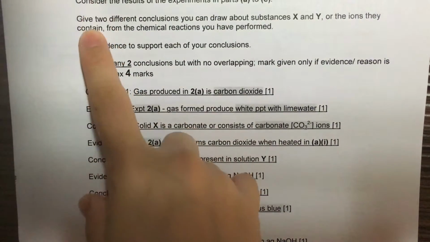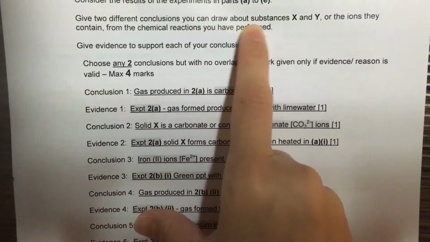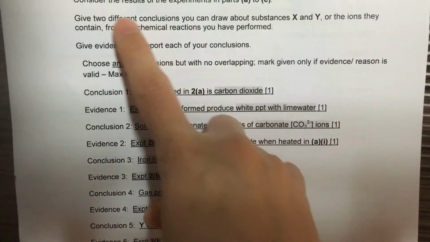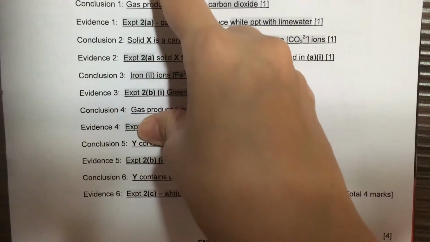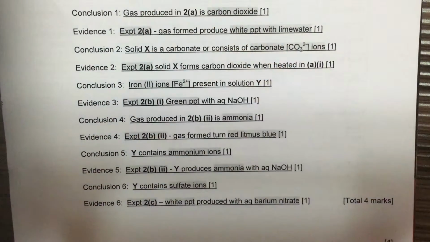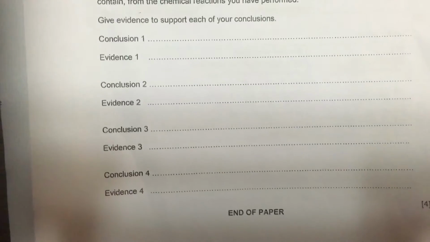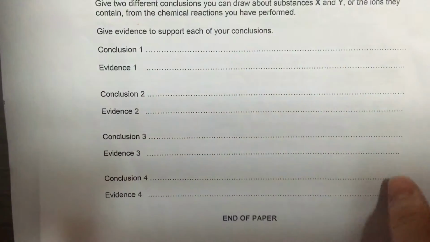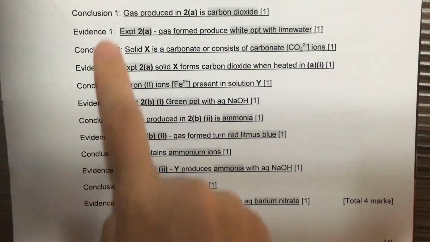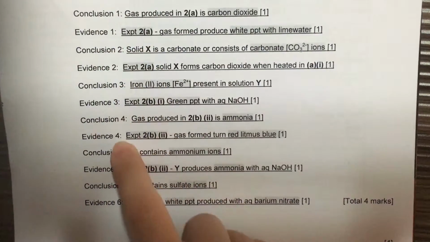Finally, you're supposed to make a conclusion based on the evidence. It could be about the substances X and Y, or it could be the ions that they form. In your question paper, you are supposed to conclude about 4 possible results and give the evidence.